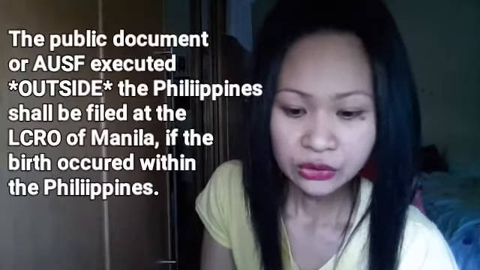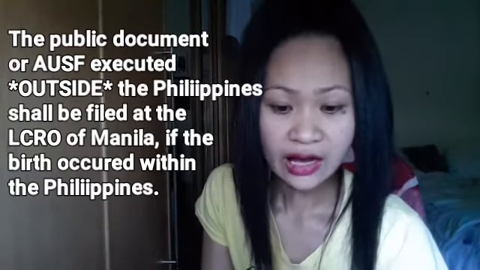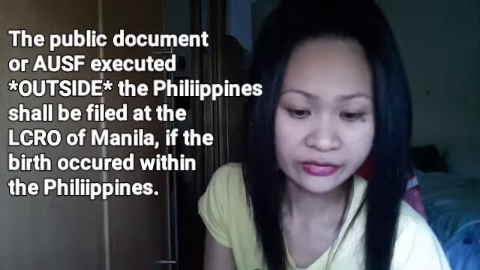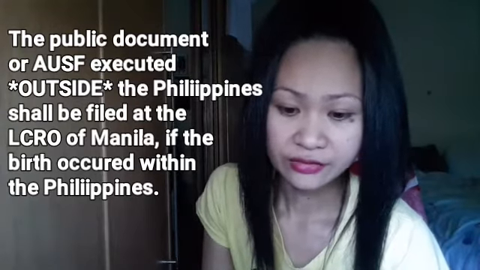So, kailangan dun mismo nyo asikasuhin kung saan ang bata ay ipinanganak. Hindi pwede sa kung saan-saan lang, hindi pwede. Which is kung saan nyo ipinarehistro ang bata, kung saang city nyo ipinarehistro ang bata, kailangan dun nyo i-file ang document na yun. Hindi pwede sa iba't ibang lugar lang. The public document or affidavit outside the Philippines shall be filed at the LCRO of Manila if the birth occurred within the Philippines. Rule number 5.